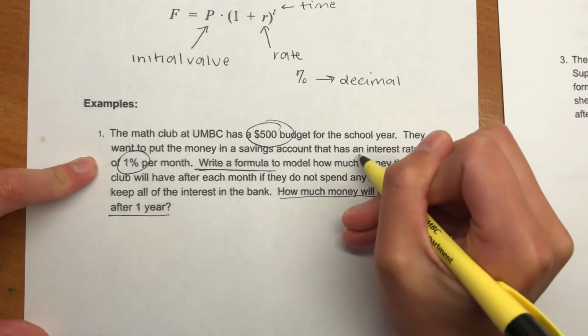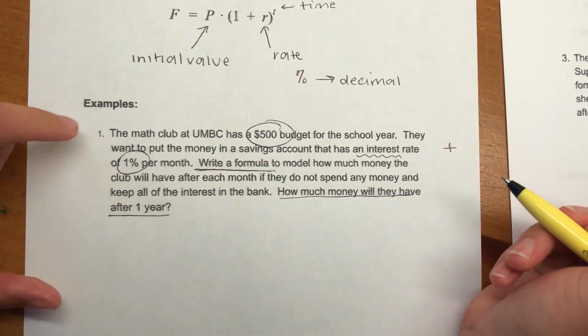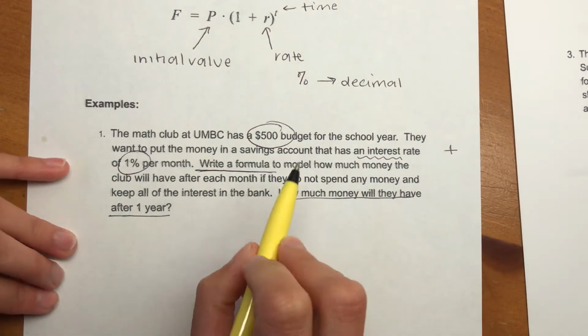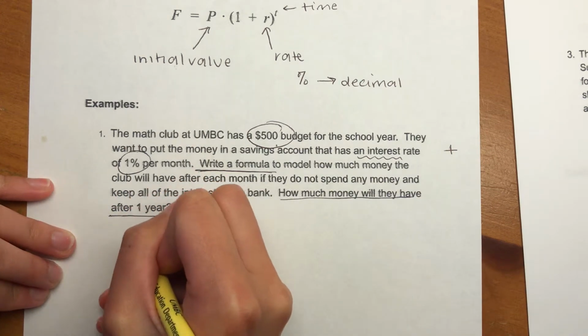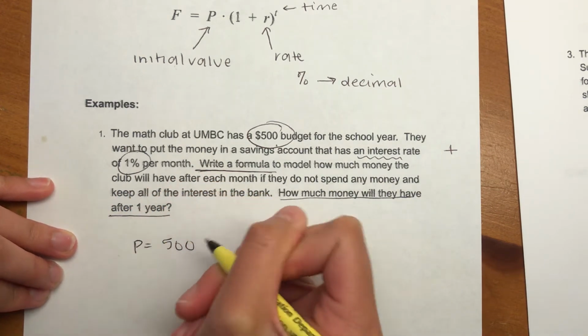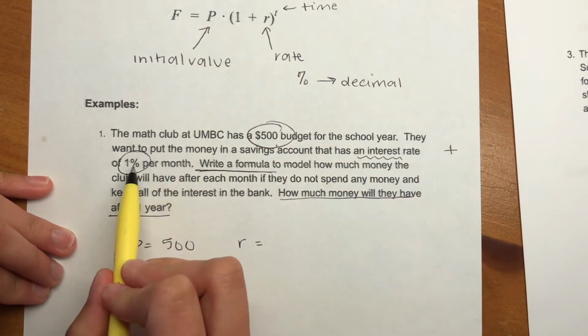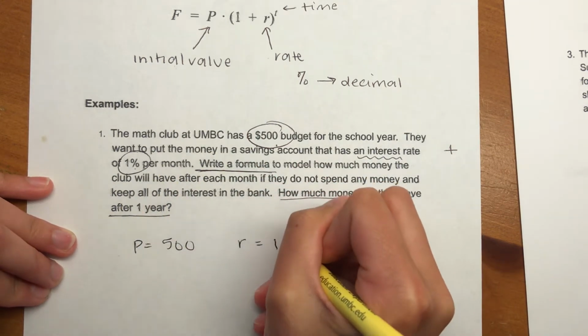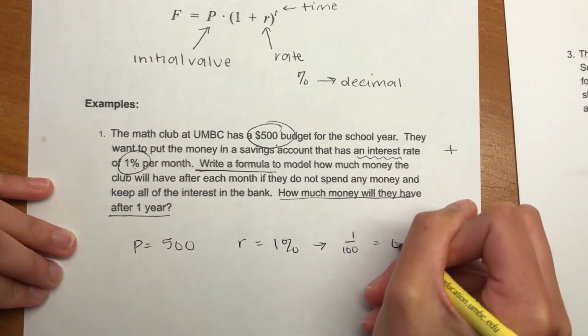So we know interest will always be growth, right? So the initial value looks like $500. So P equals 500. My rate, it looks like the percentage is 1%, which means as a decimal that would be 1 over 100 or 0.01.